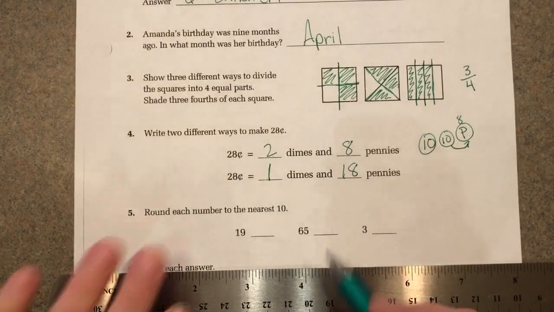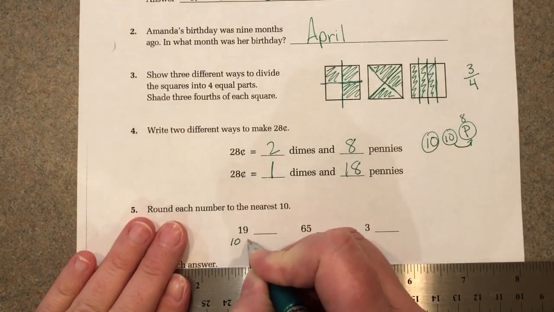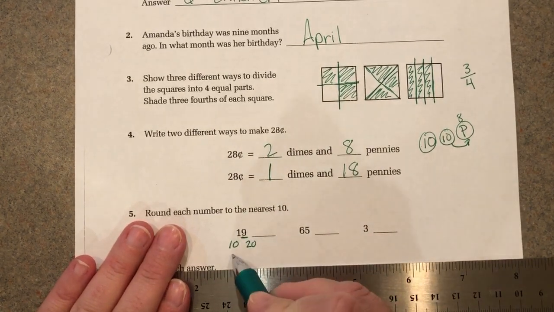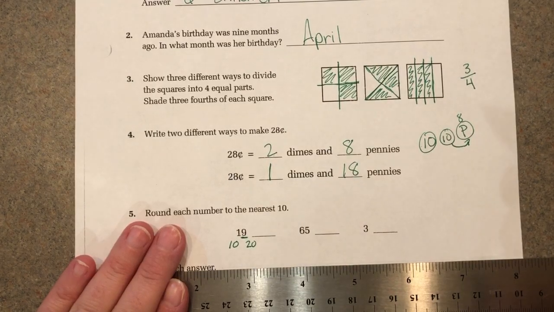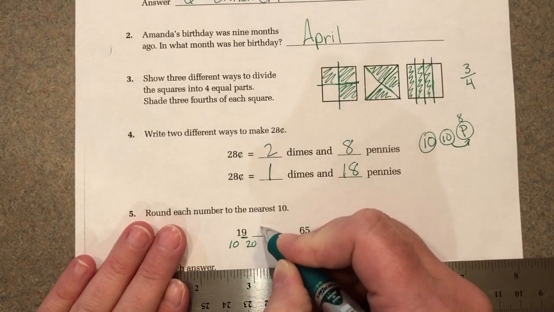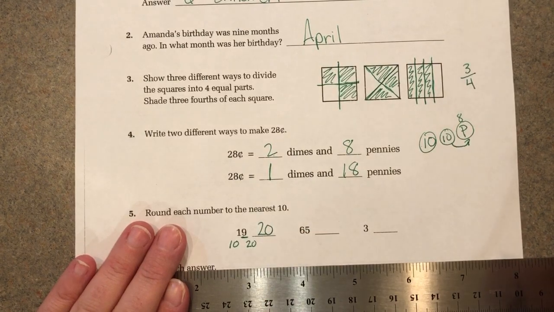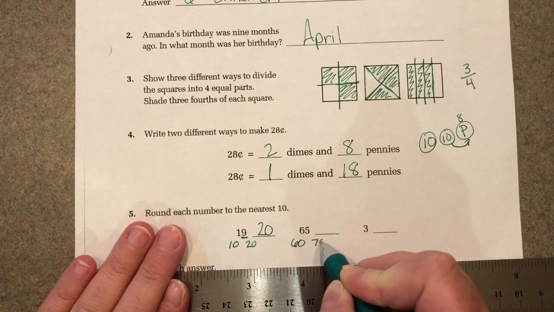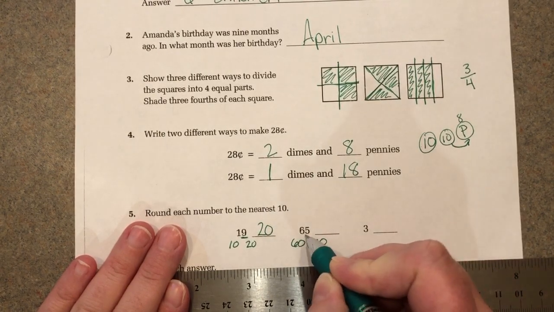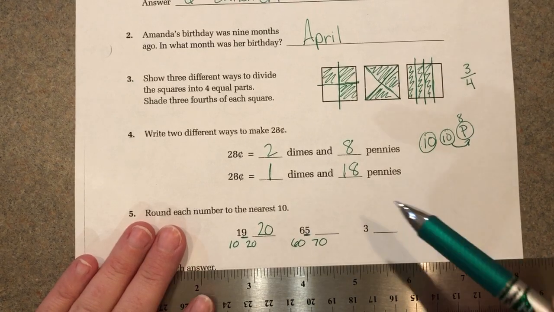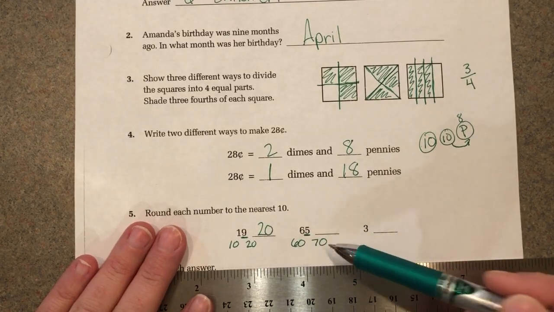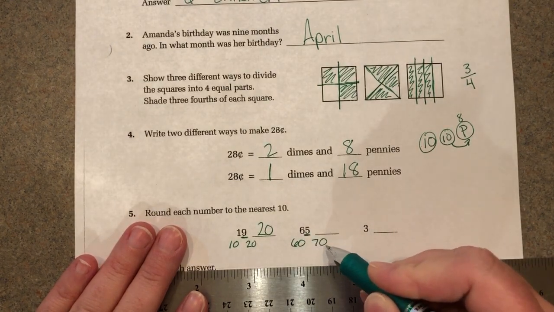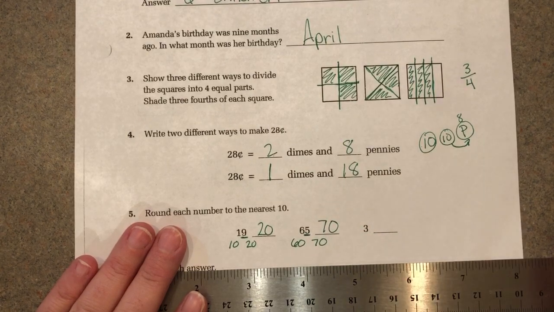Okay? So 19, when we're counting by tens, is between 10 and 20. We look at the 9, and does 9 tell us to go down or up? 9 is higher than 5, and it tells us to go up to 20. 65. 65 is between 60 and 70. The 5 tells us to go down or up. Which one? Remember, 5 or more, we go up to 70.